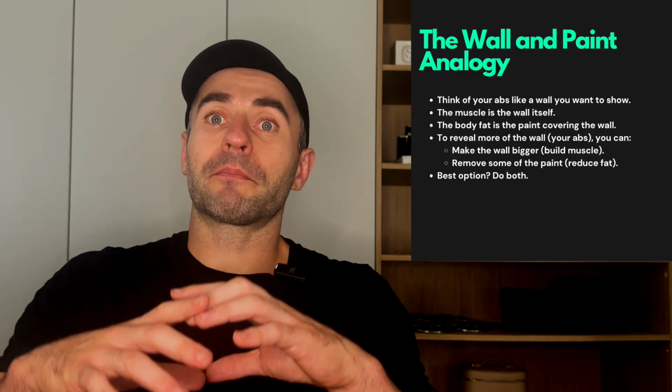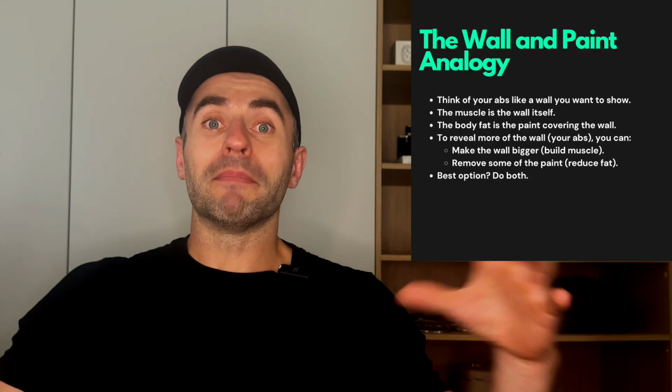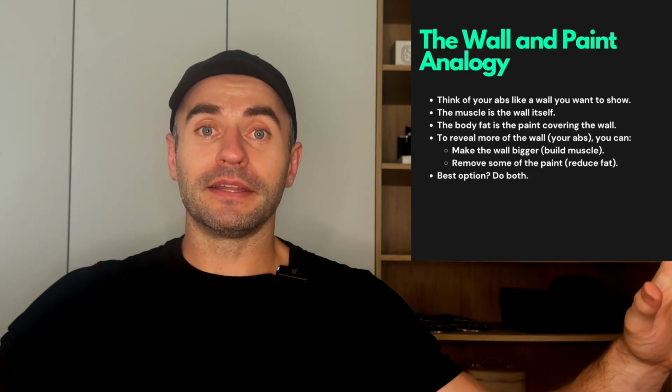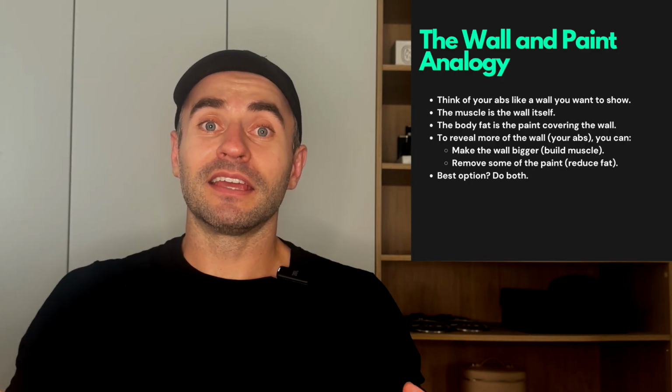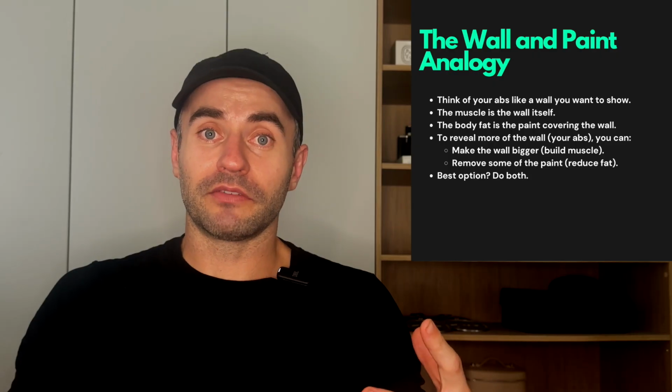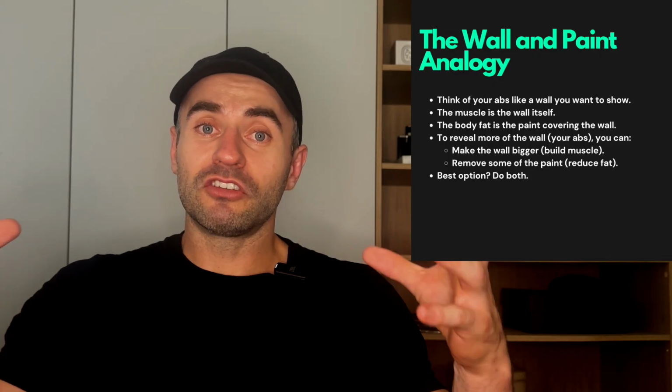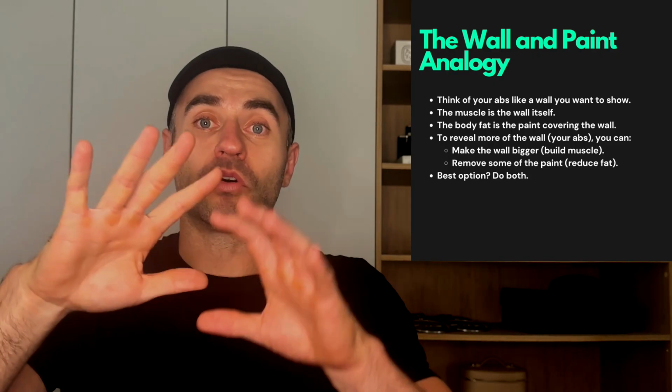So if you were to think about covering a wall in paint, you can do two things to make sure that you don't cover all of that wall in paint. One of those things is build the wall bigger, making a bigger surface area for the paint to cover. And the second thing is reducing the amount of paint you have. Just like you reduce body fat, reduce the paint so you can't cover all the wall.